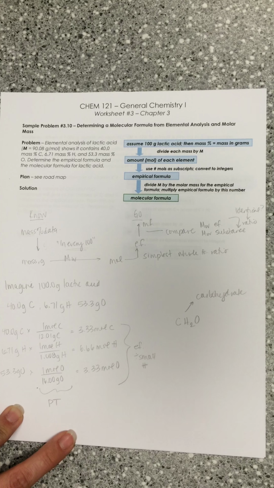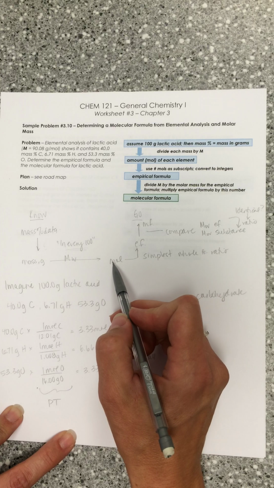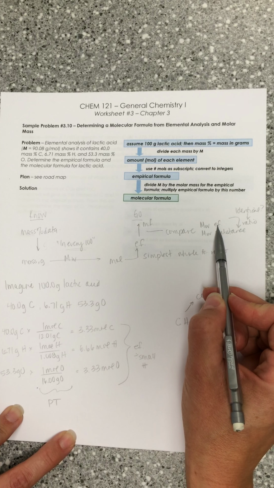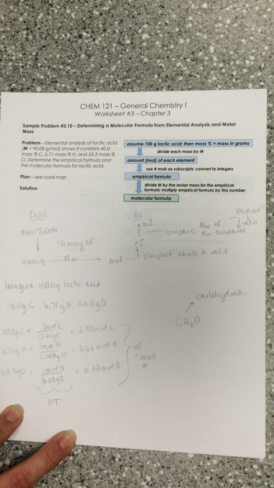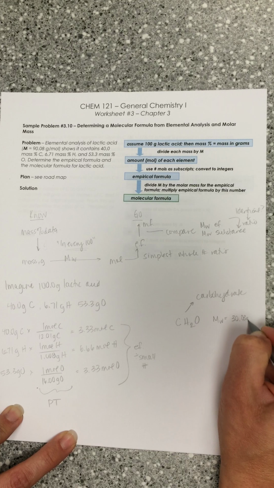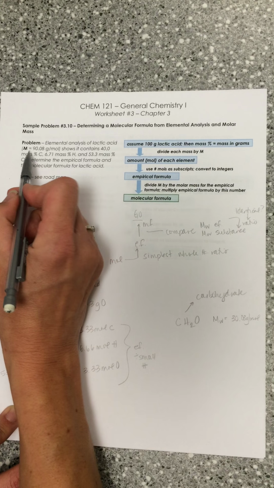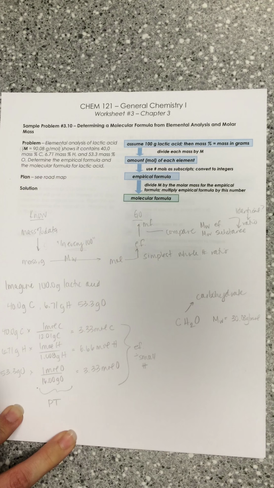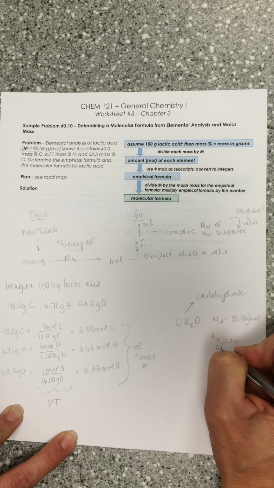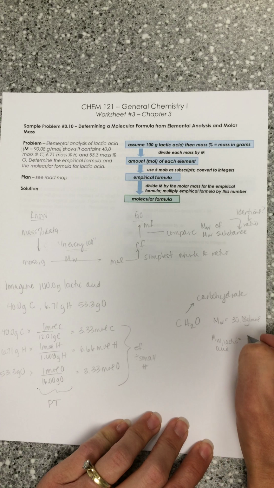Okay, so now the idea is we need to see what the empirical formula is. Once we got to the empirical formula, we had to compare the molar mass of the empirical formula to the molar mass that they give us of the substance. So the molar mass of this, again, just adding up these, is going to be 30.03 grams per mole. They give us up here in the problem that the molar mass of lactic acid equals 90.08 grams per mole.